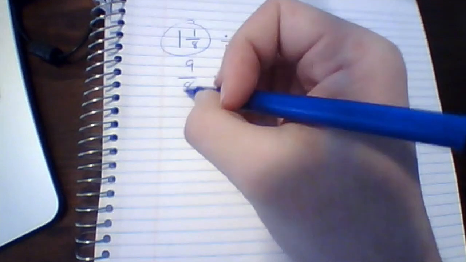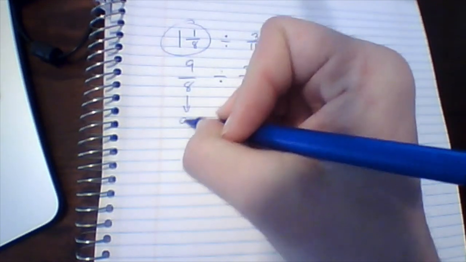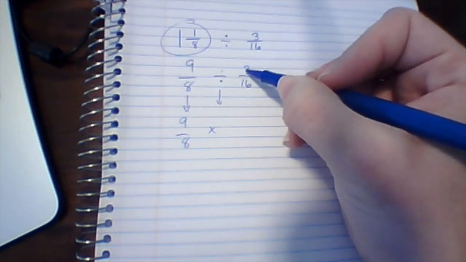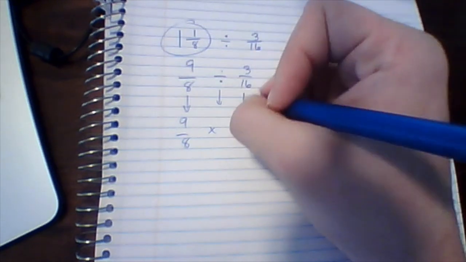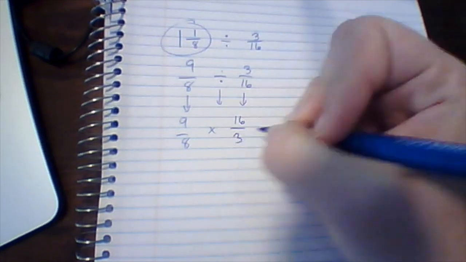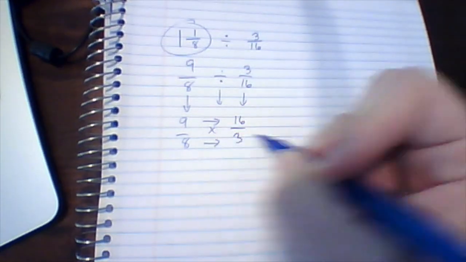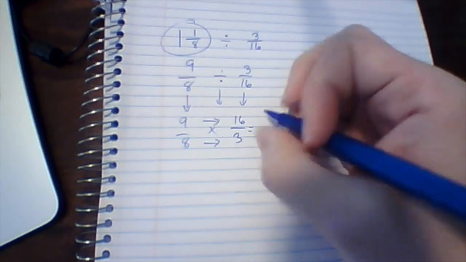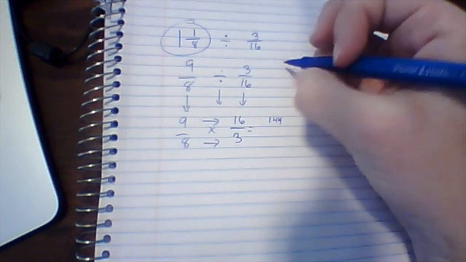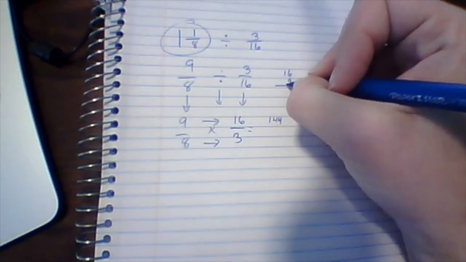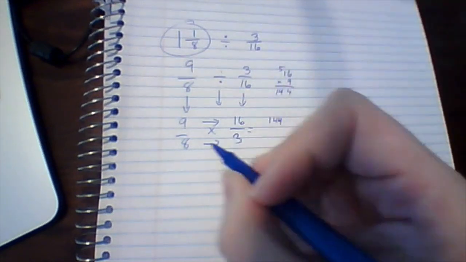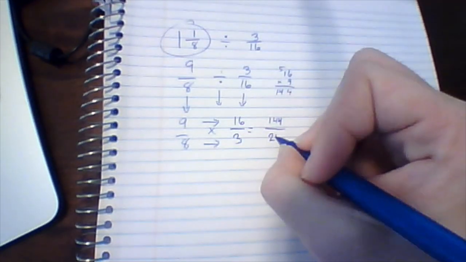This 9/8 stays the same, division turns into multiplication, and then your divisor gets flipped over into its reciprocal, which is 16/3. Multiply top by top, bottom times bottom, and 9 times 16 is 144. Let me just double check that. Yes, 144. And 8 times 3 is 24.